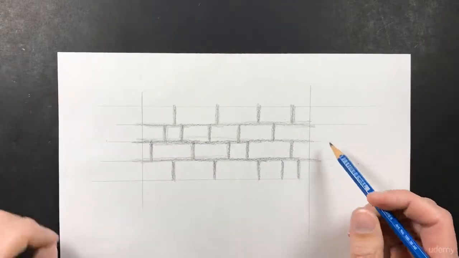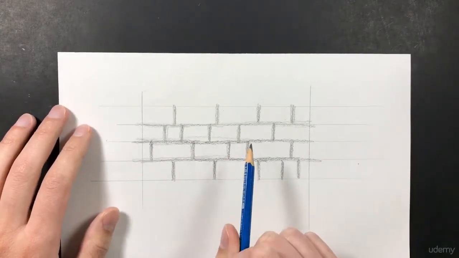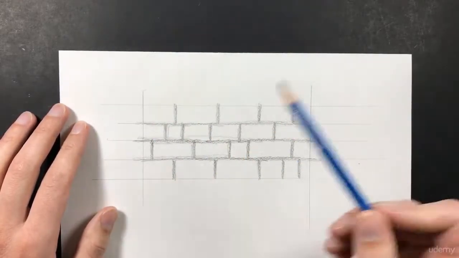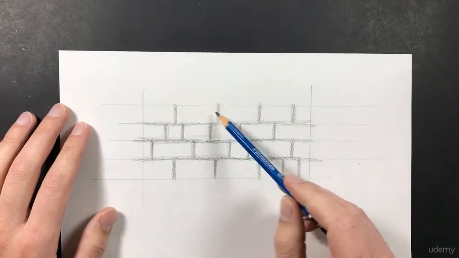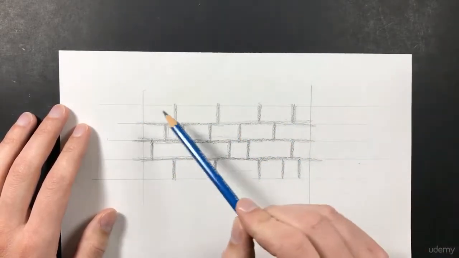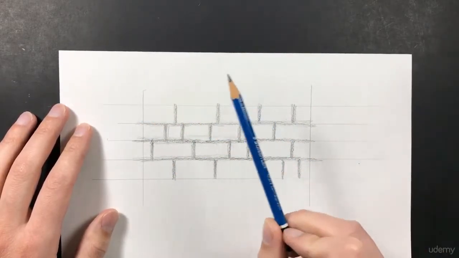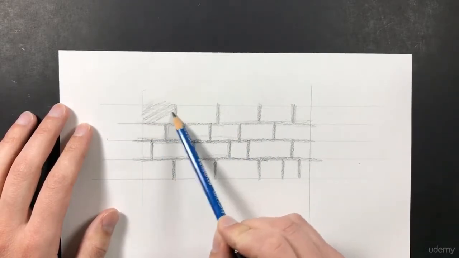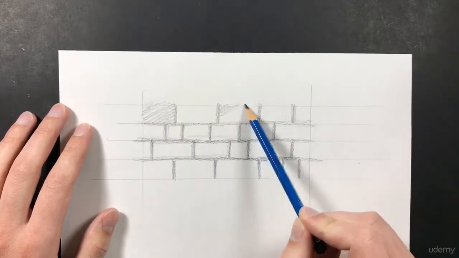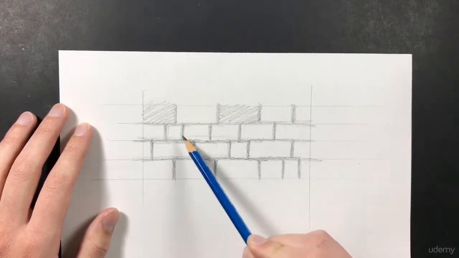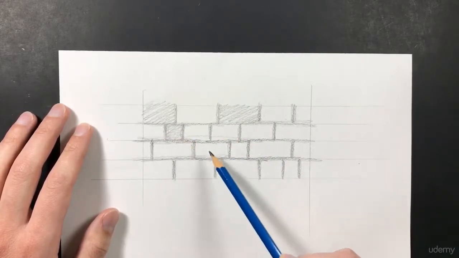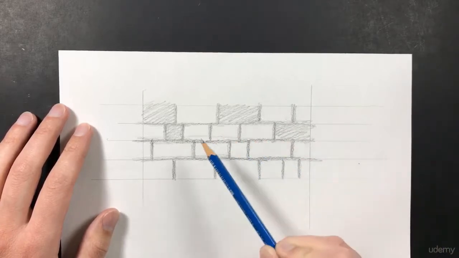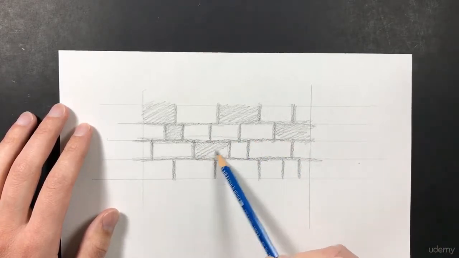All right, great. The next thing I'm noticing is that each brick has a different value. So some of them are lighter and some of them are darker. So I'm going to go ahead and break these bricks up into three different values: a darker value, a mid value, and a lighter value, which I'll leave white. I'm going to start with my darkest value, and I'll just start to sketch in that value onto some random bricks. So I might add a darker value on this one too, and maybe a darker one right here. And I'll just continue to do this all the way down.